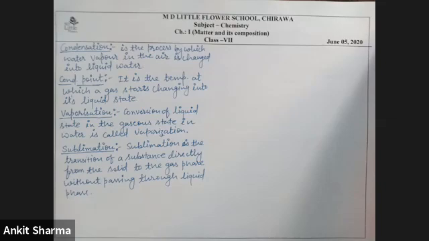So sublimation is a process to convert a solid into gas form. Sublimation is a process to convert a solid state matter directly to gaseous form, like camphor.